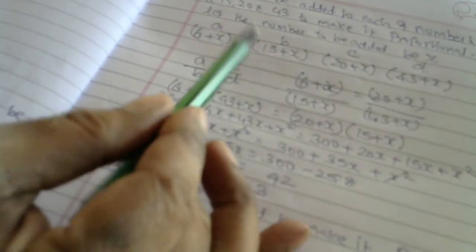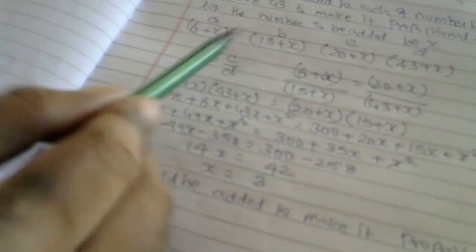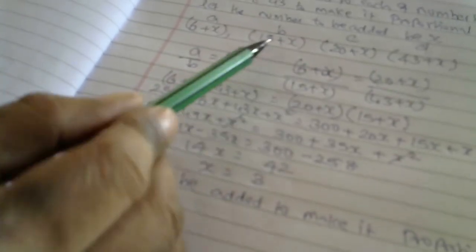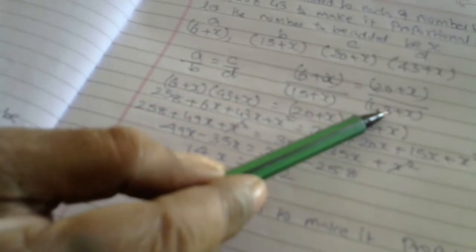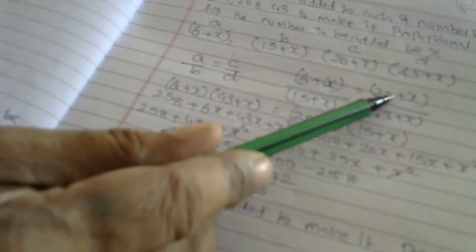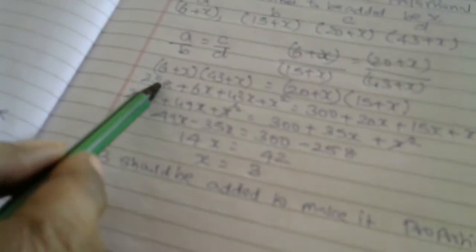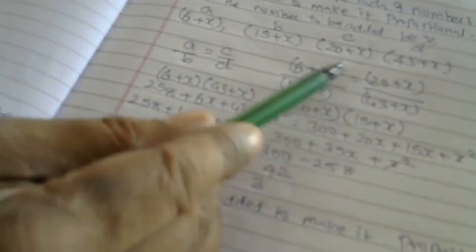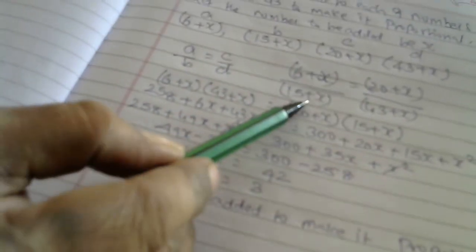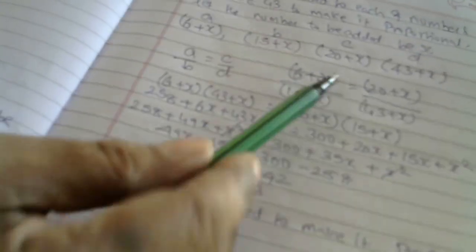Now because I have 1, 2, 3, 4 terms, I will say, okay, this should be in direct proportion. I will say a by b equal to c by d. Now what I will do, I will substitute the value of a, substitute the value of b here, substitute the value of c, and substitute the value of d. Now cross multiply. The moment I cross multiply, this becomes 6 plus x into 43 plus x, and this will be 15 plus x multiplied by 20 plus x.